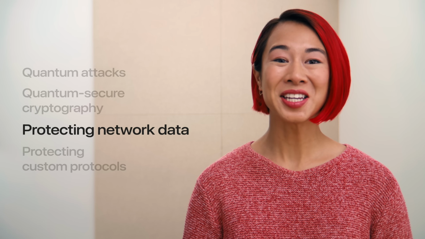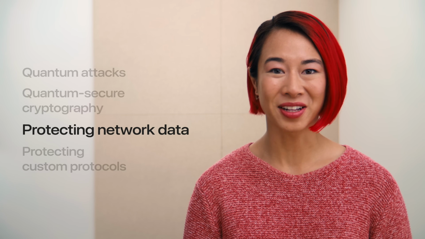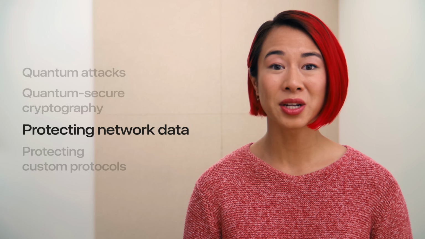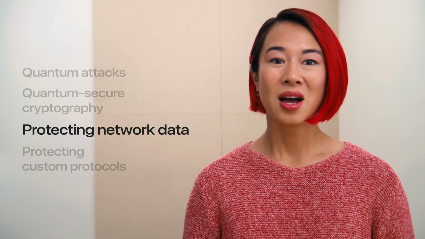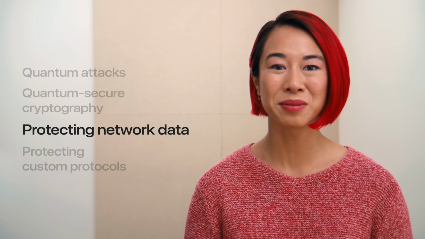iMessage PQ3 is a huge advance in quantum-secure messaging at scale, but it is only the tip of the iceberg for protecting network data. Most network data, including all HTTPS traffic, is protected with TLS. I'll talk about how to defend that data from quantum attacks by upgrading to quantum secure TLS.